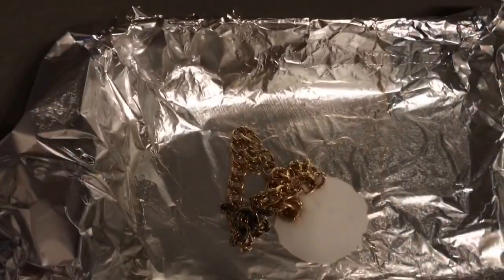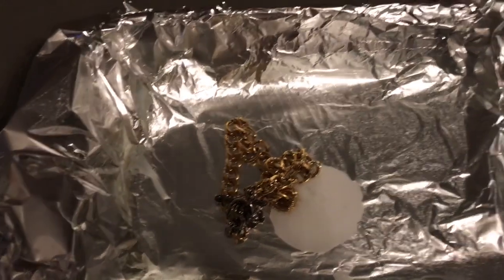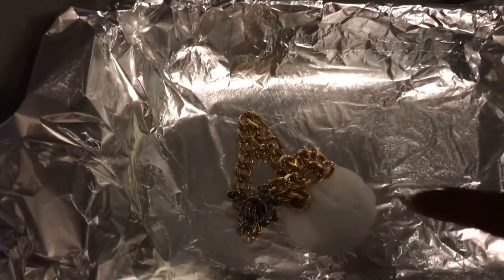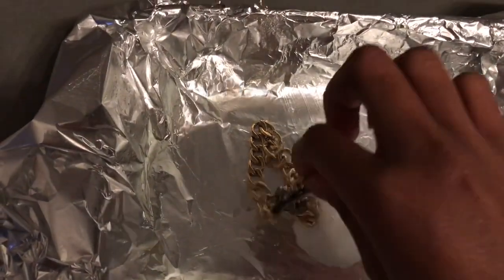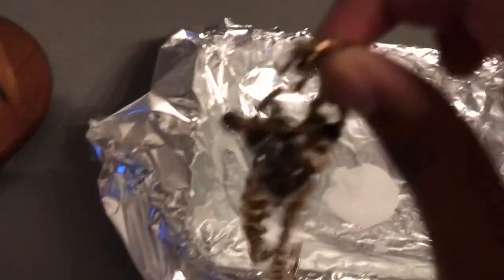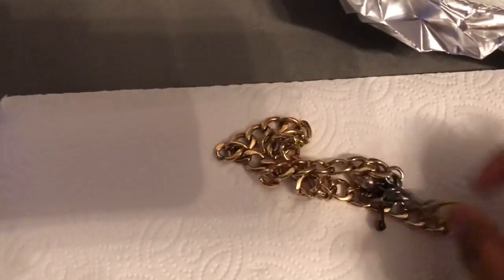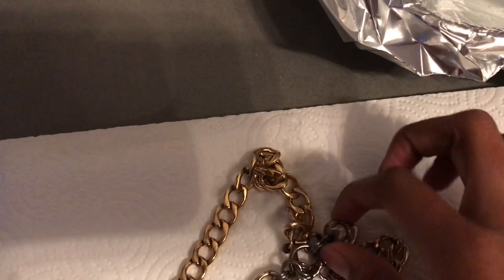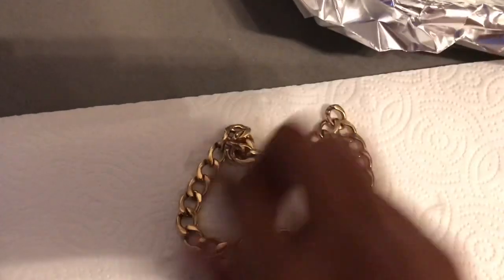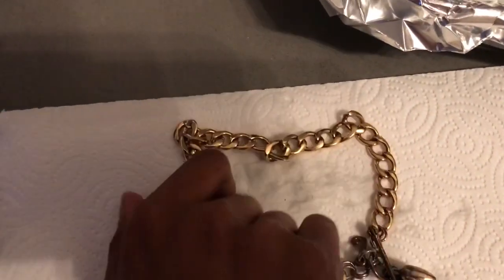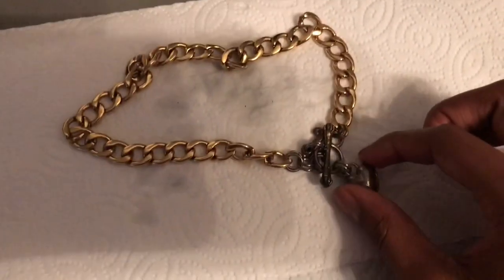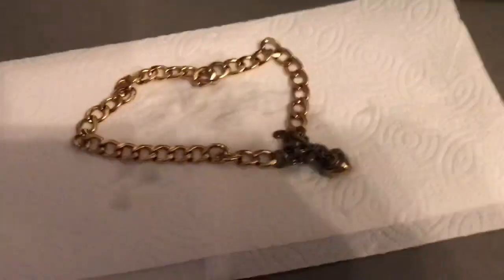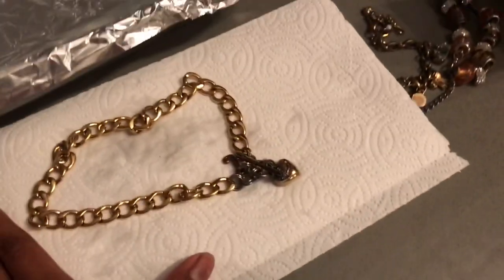A few moments later. So it has been 15 minutes. So now let's take it out of the solution. From what I see, let's put it in the light.